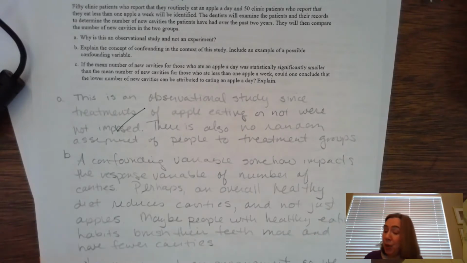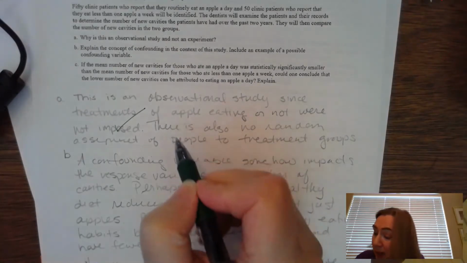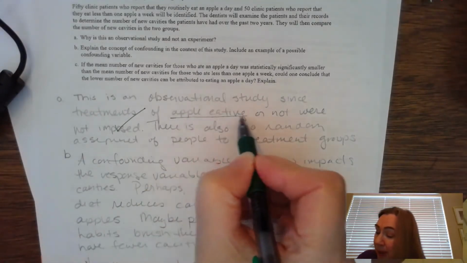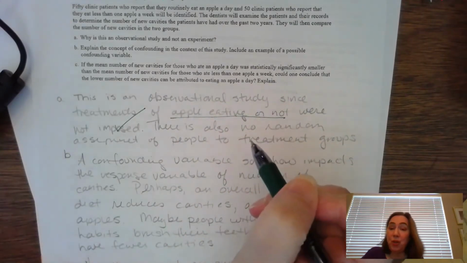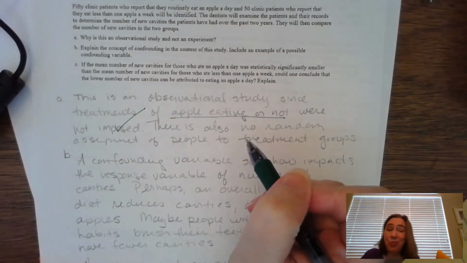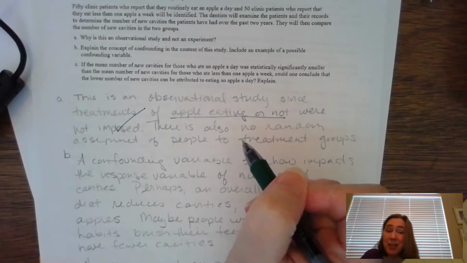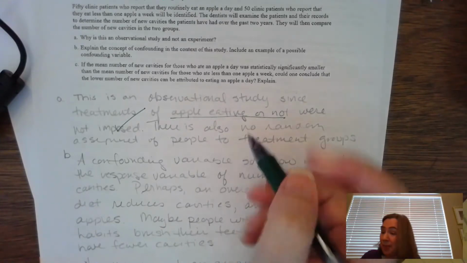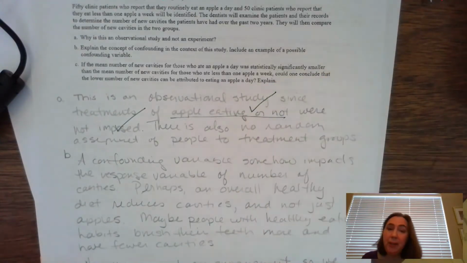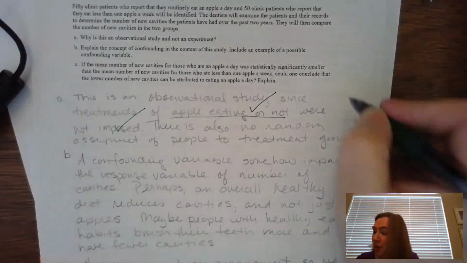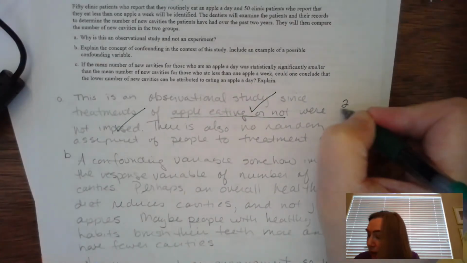Then I want you to make sure that you look around here and see, do you have context? I talked about apple eating or not, because those are the treatments that they're sort of implying that they're using, but they're really not treatments because there was no random assignment. So the second check right here is based on context, and so I got a 2 out of 2 on this particular problem.